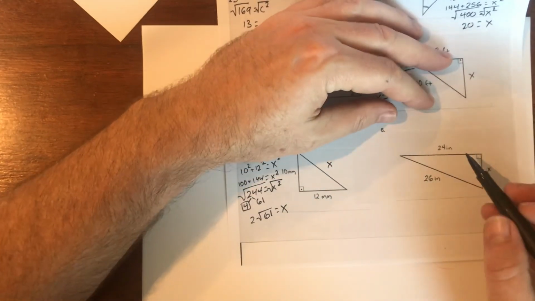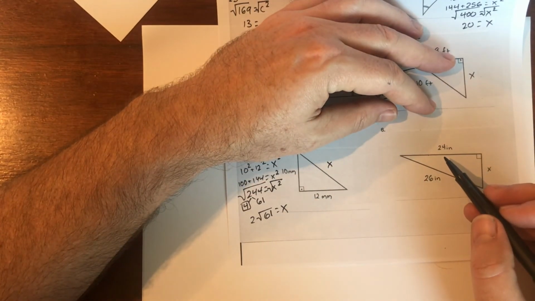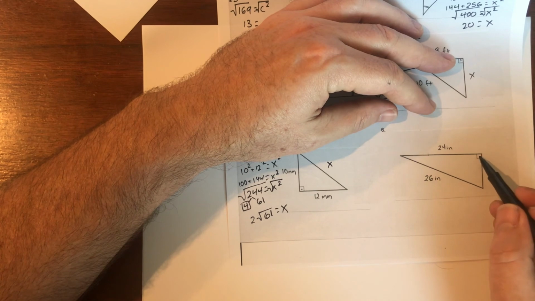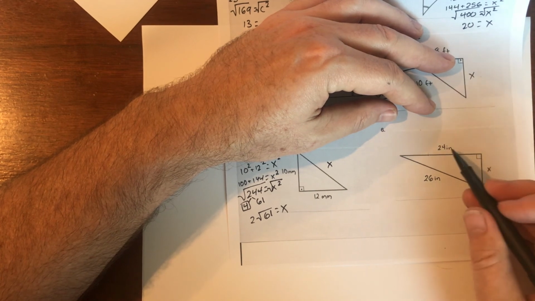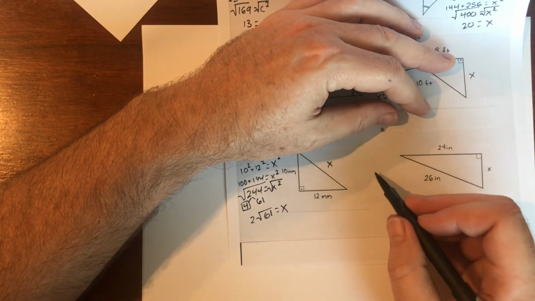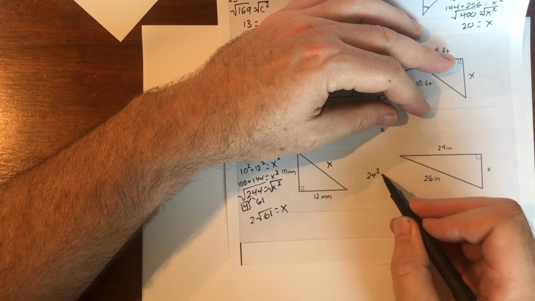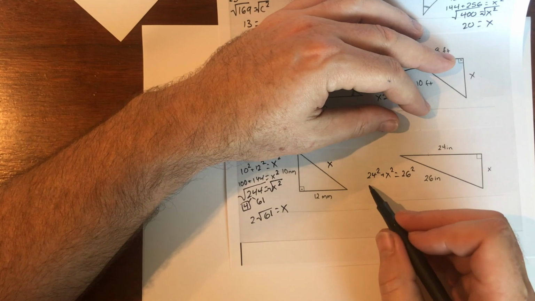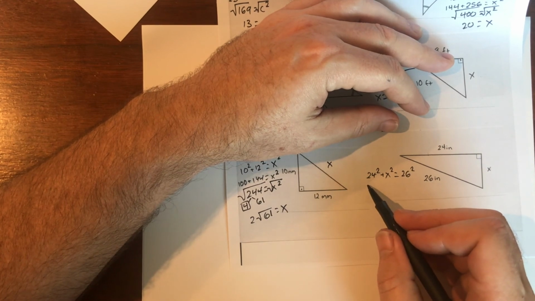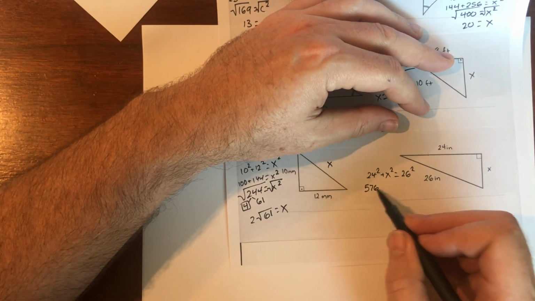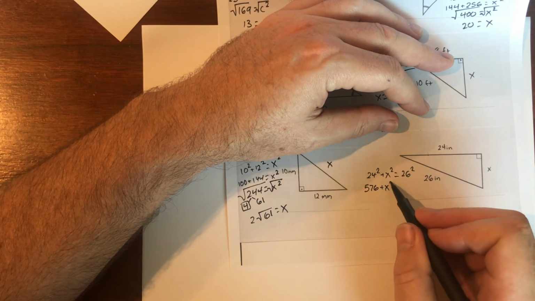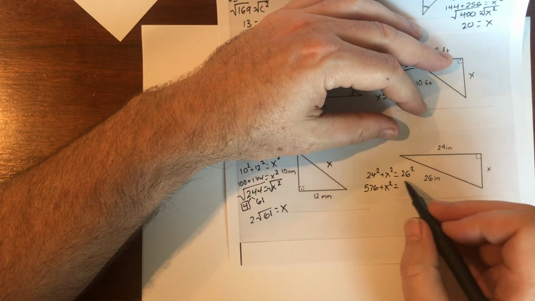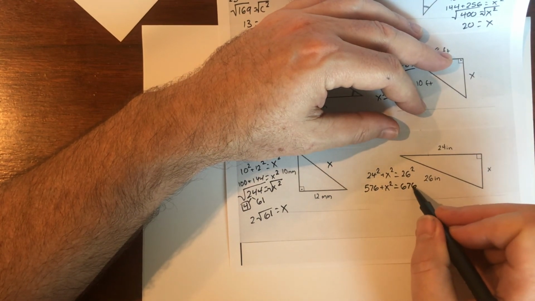Last one. Here we go. There's my square. I got x and 24 as my legs. So 24 squared plus x squared is going to equal 26 squared. I know 24 squared is 576 because I know that. You might need a calculator for that. 26 squared, I also know is 676. I know that.